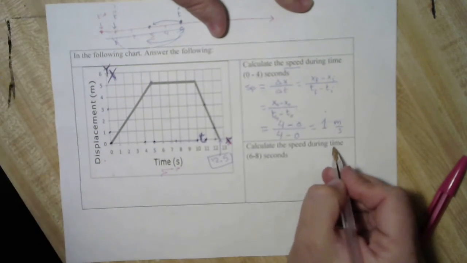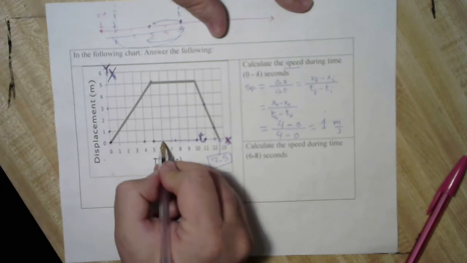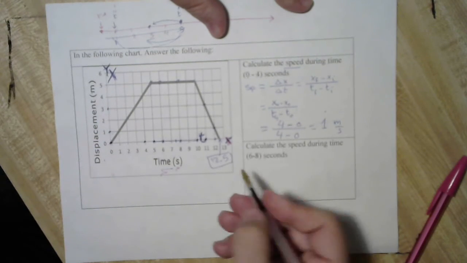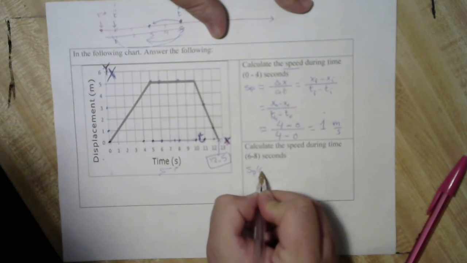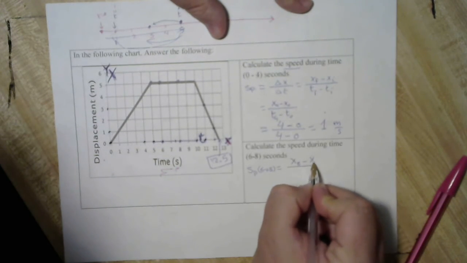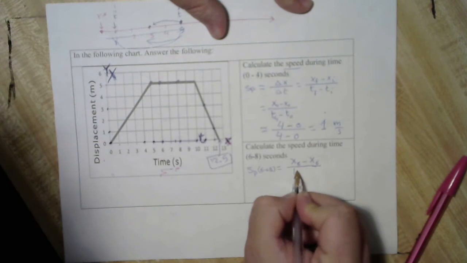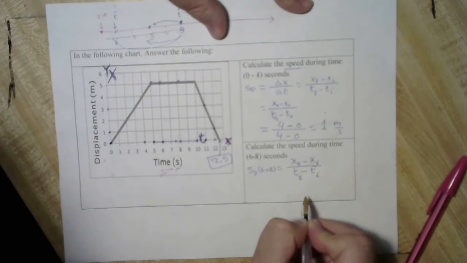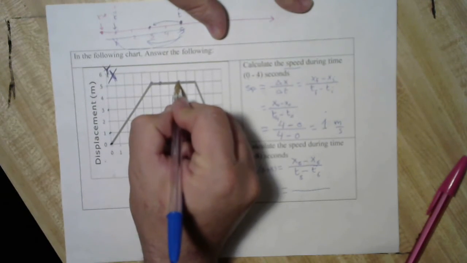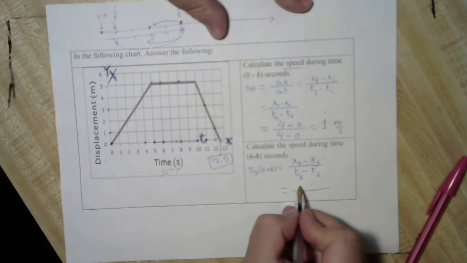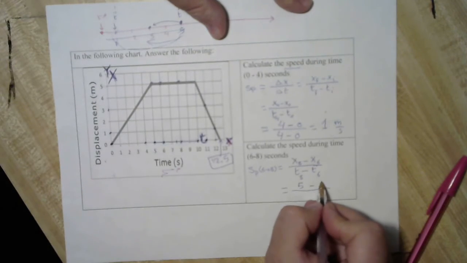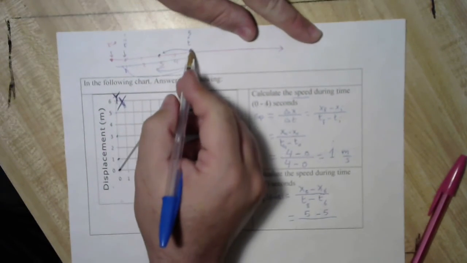Okay, calculate the speed during the time from 6 to 8. This is 6 and this is 8. That's easy. Speed from 6 to 8 is equal to x at 8 minus x at 6 over t at 8 minus t at 6, which is equal to x at 8, which is 5, minus x at 6, the same value, 5, because we were stopping here.